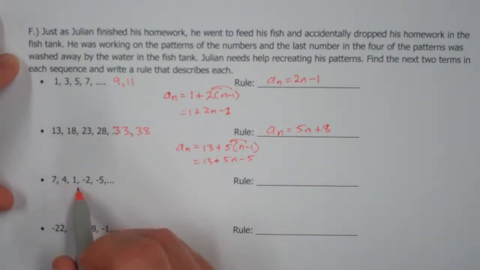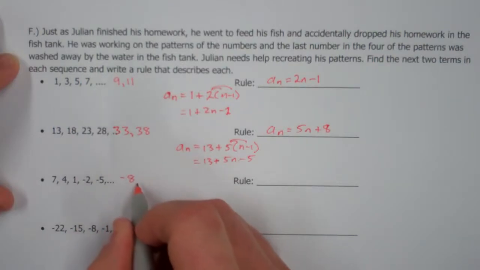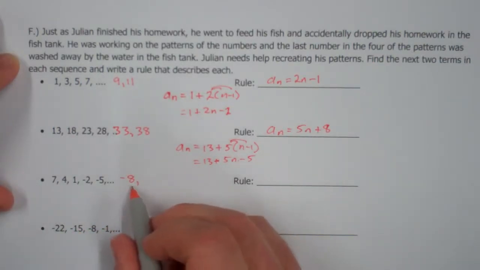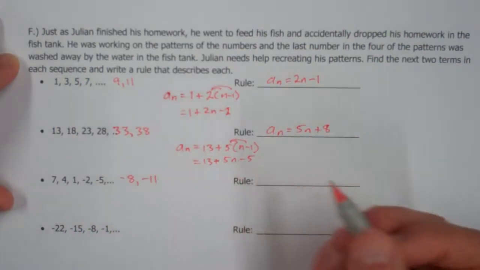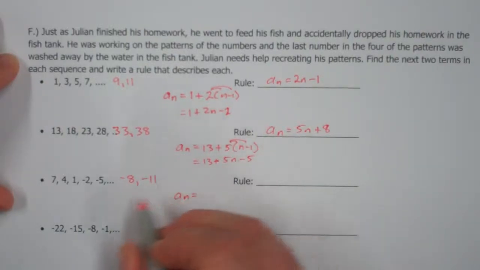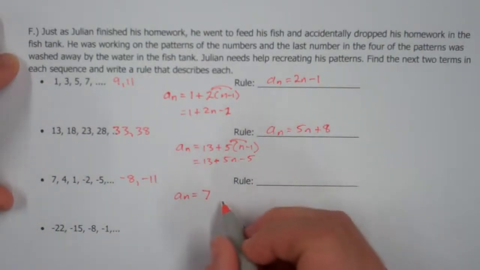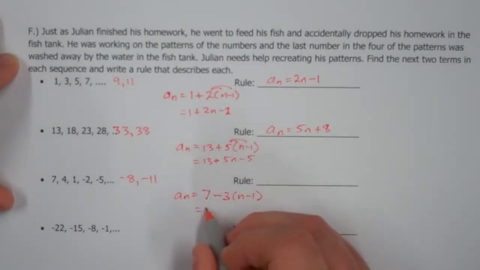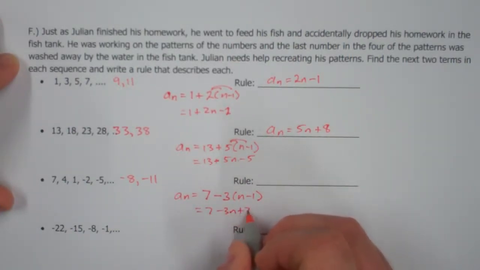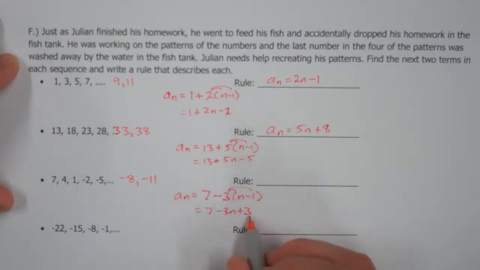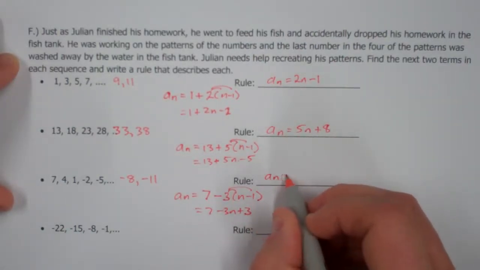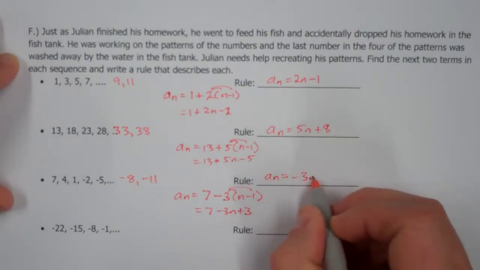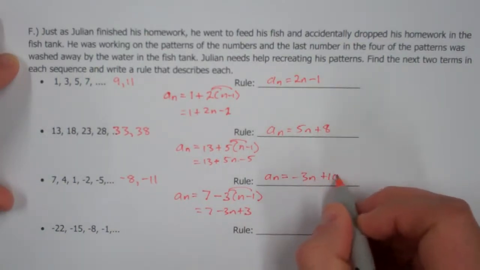This sequence we're subtracting 3 each time, so the next term will be negative 8, or negative 5 minus 3. Negative 8 minus 3 is negative 11. To write the rule, the first term is 7, D is negative 3. We'll do the distributive property. We get a sub n to be negative 3n, and then 7 and 3 is 10.